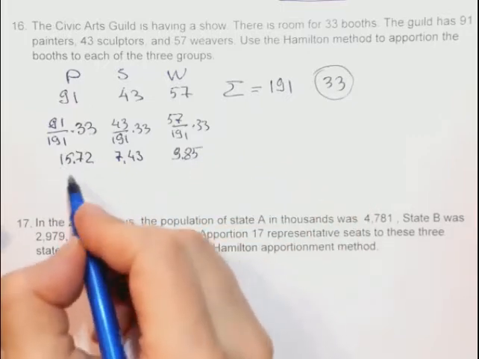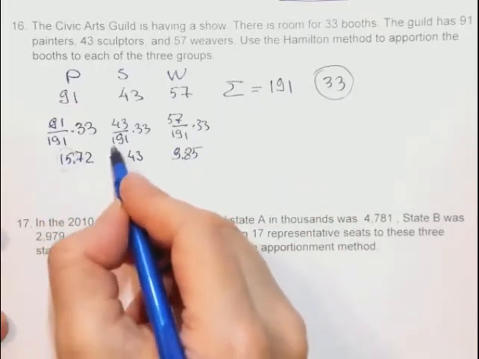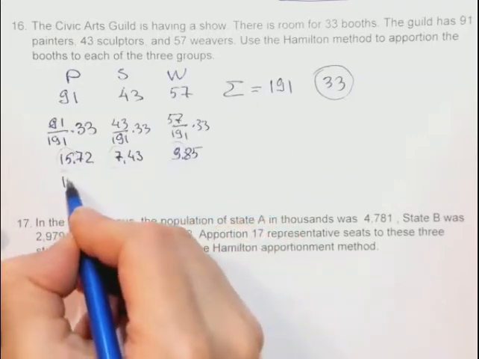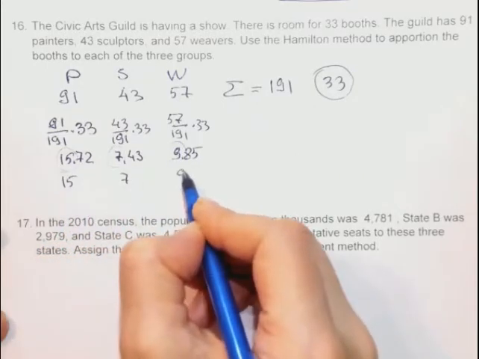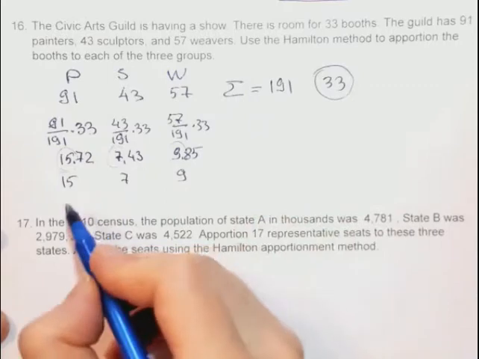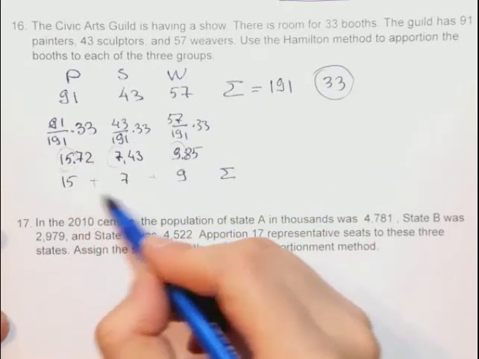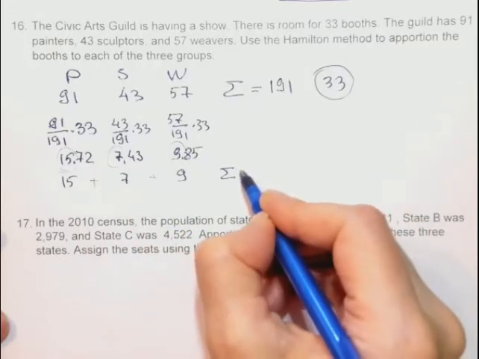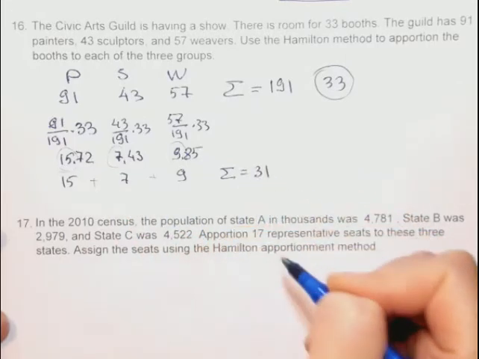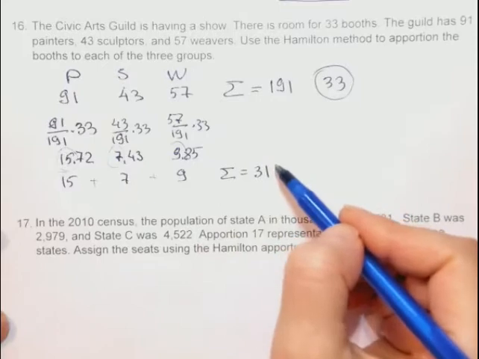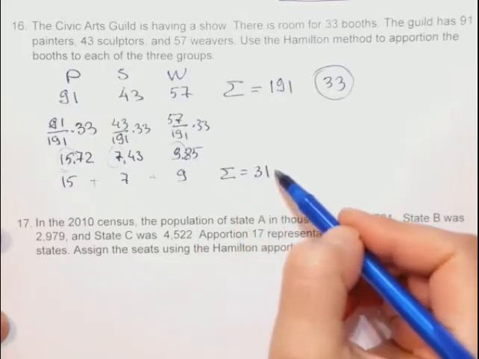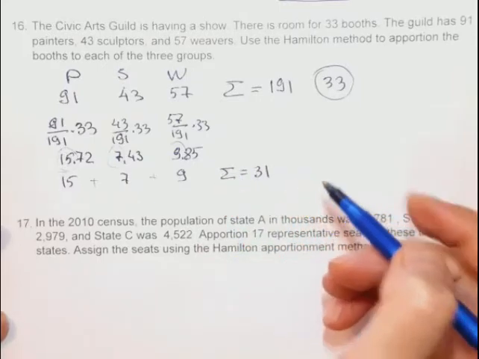So then we apportion the integer part, 15, 7, and 9. Let us add them together. What is the sum? The sum is 31. 31 is already apportioned. The rest is 2.